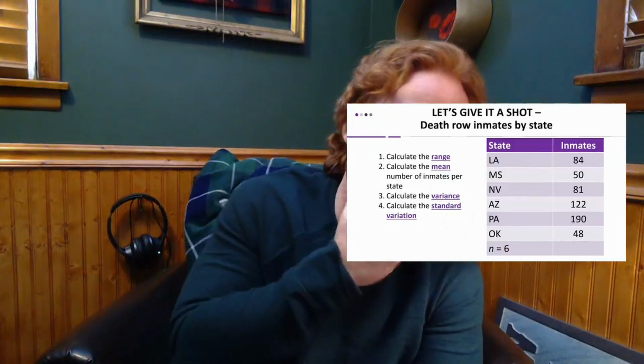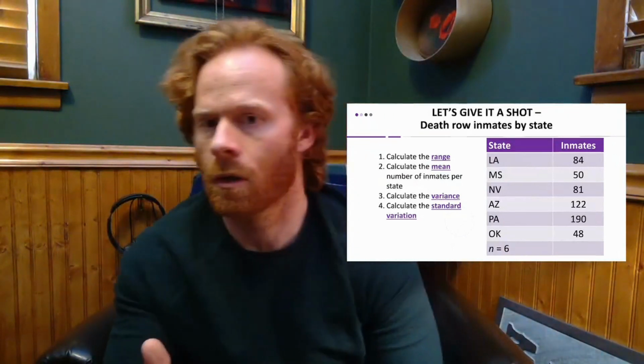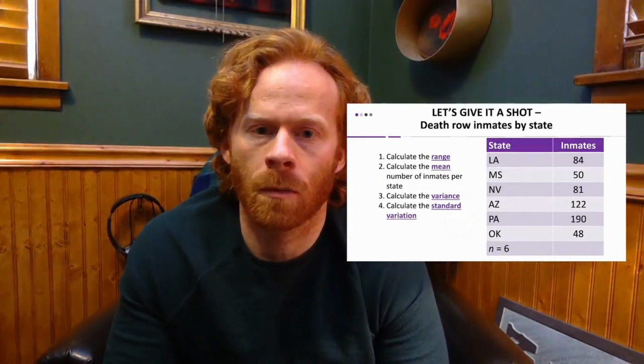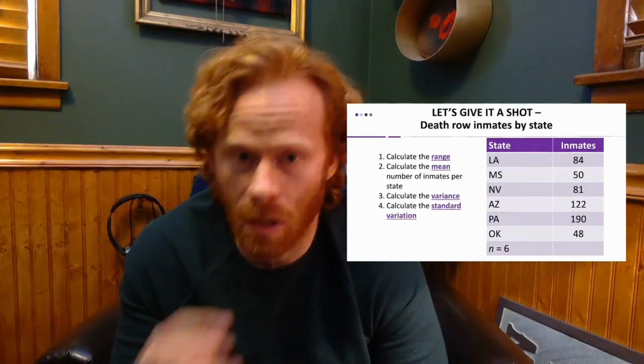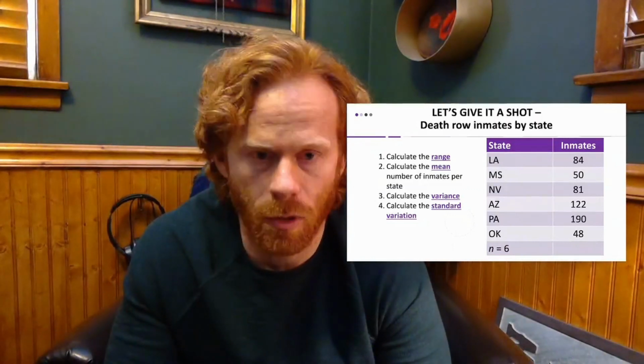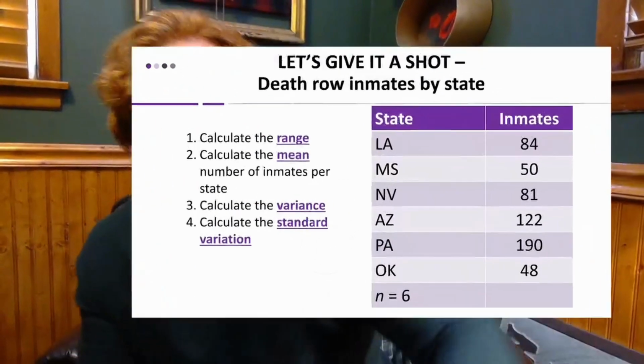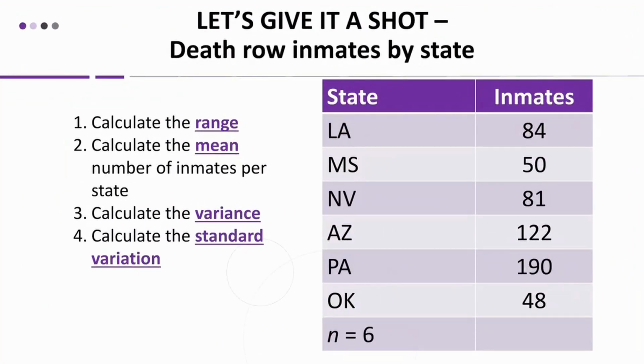We're not going to go through this, but I want to show you how, and this may be something you have to do on an exam, which I'll need to figure out with online exam taking exactly. But you'll be given elements of that formula that we talked about with standard deviation, and you'll have to input them. So if we take an example of just a very small n, an n of 6, 6 different states we're looking at here, death row inmates by state.